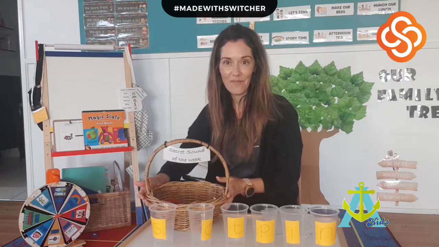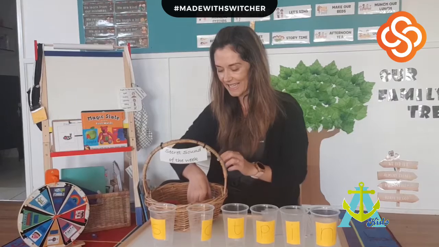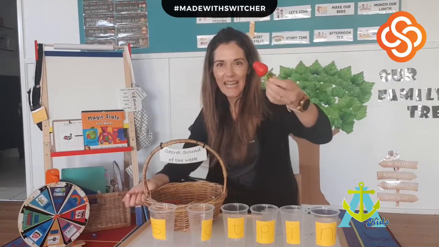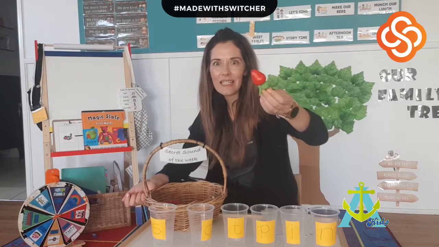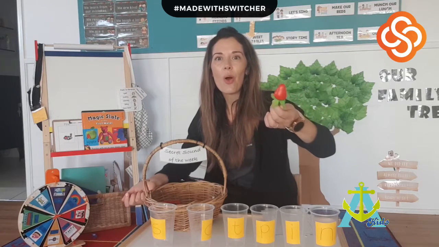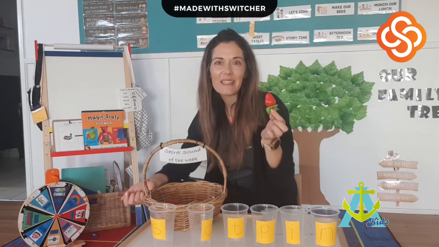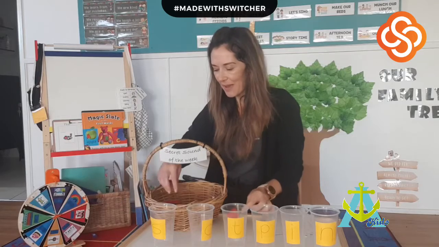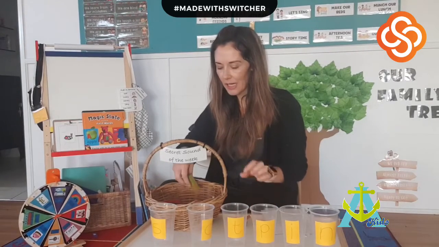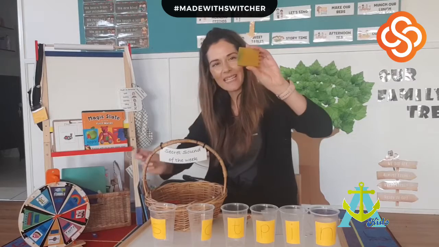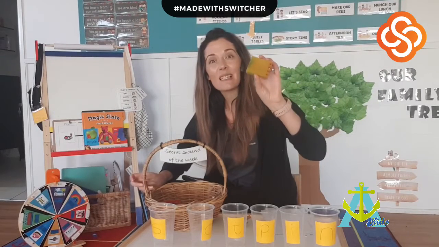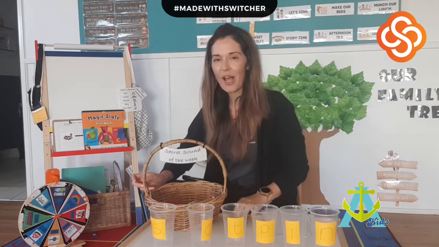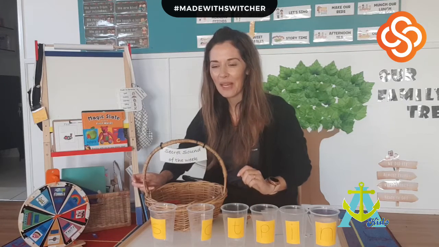My first one is, what is this? It's a delicious strawberry. Very good, friends. A strawberry. My next object that I've got is, what is this? It's a sponge. Very good. Sponge. I wonder if you're thinking what I'm thinking.